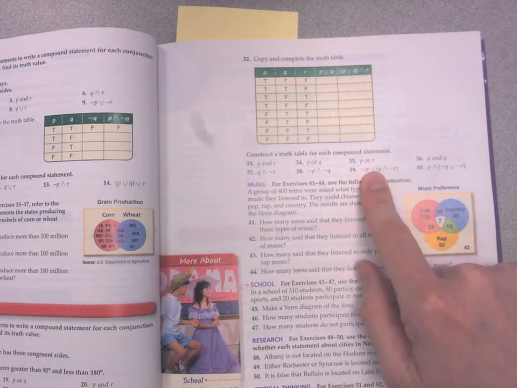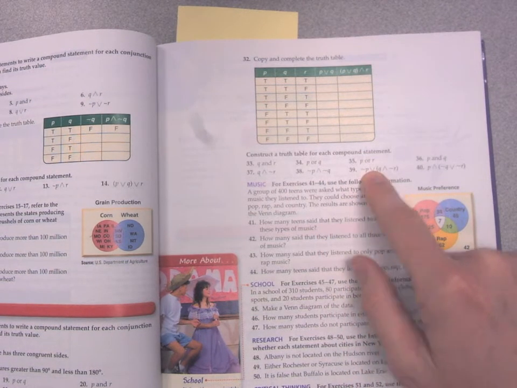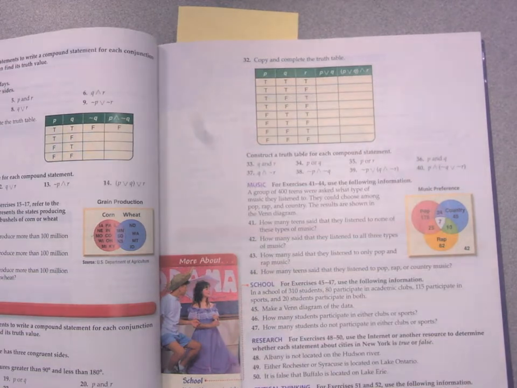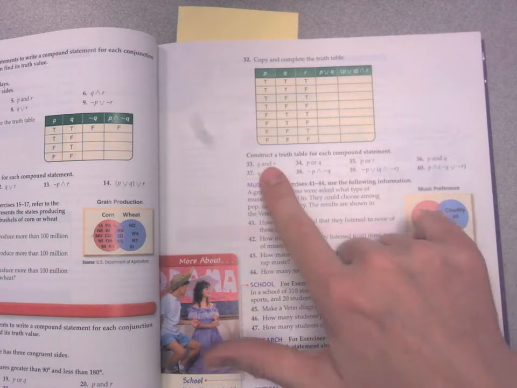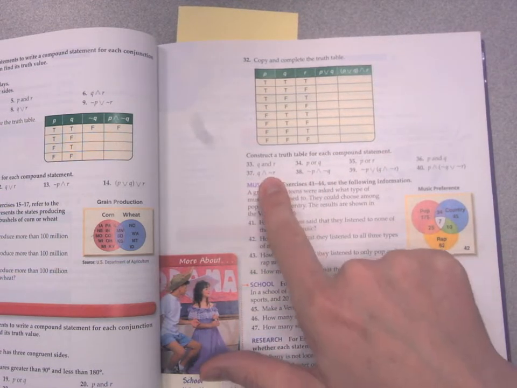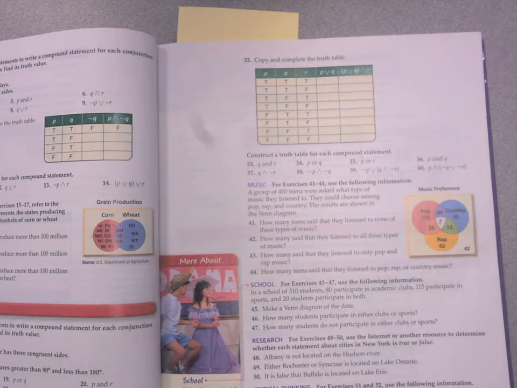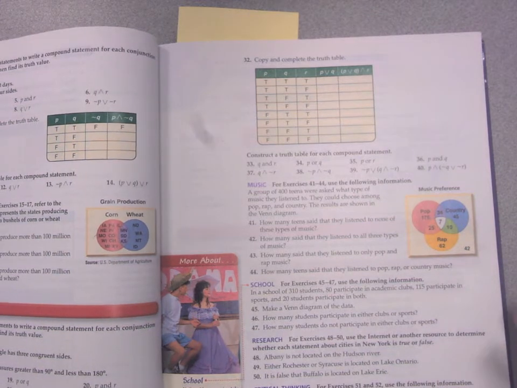For 30, 31, and 32, most of the table is already there. You just have to fill it in. The other three problems that you're going to do from this section, you're going to have to make your own table. I'll walk you through a couple of those in just a second.